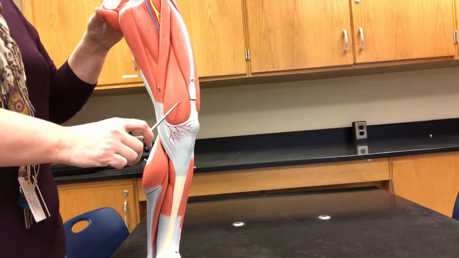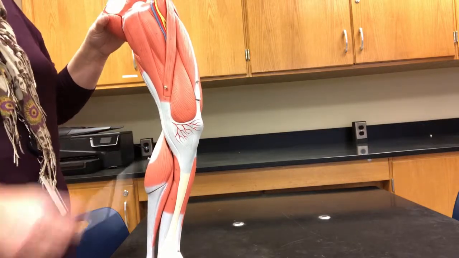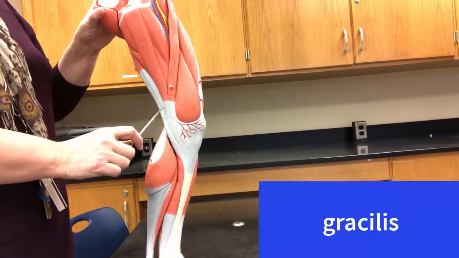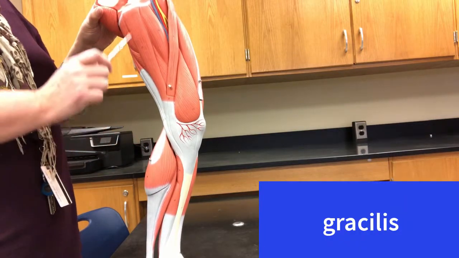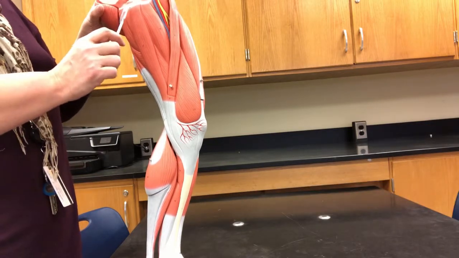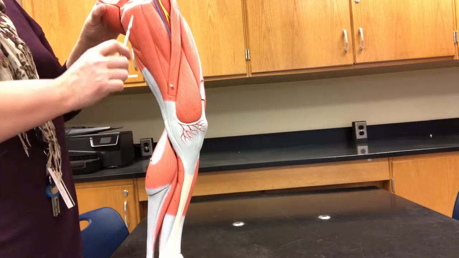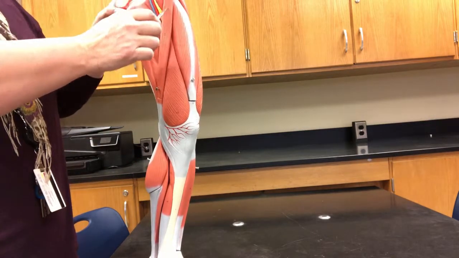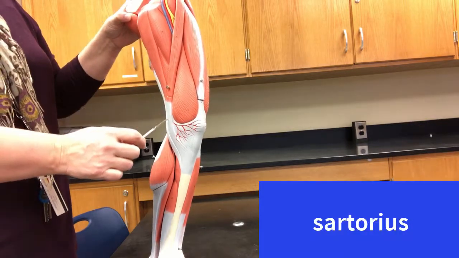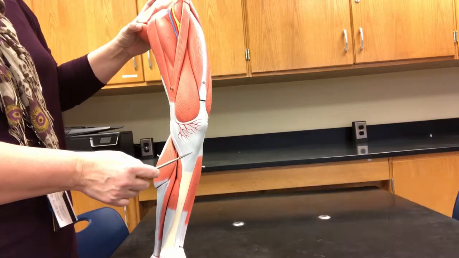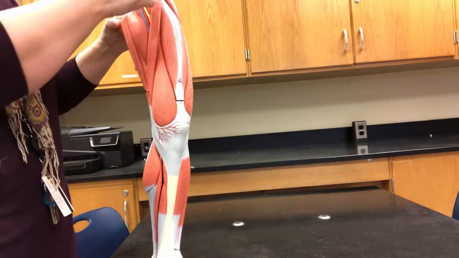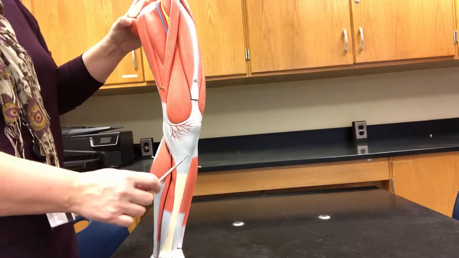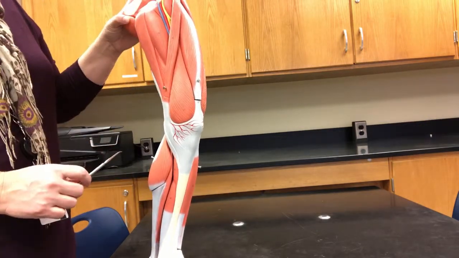Because I can turn this leg, I can actually show you 2 other muscles. This long strap-like muscle here is called gracilis. And you can kind of imagine if you're wearing a pair of blue jeans and it has the seam going right down the inside, this would be right underneath it. It goes straight down the leg. That's gracilis. This other muscle here is called the sartorius, and this is the longest muscle in your body. It actually goes from the tibia all the way up and inserts on the hip. So sartorius, and I always remember, is an S-shaped muscle, so it kind of curves in 2 directions.